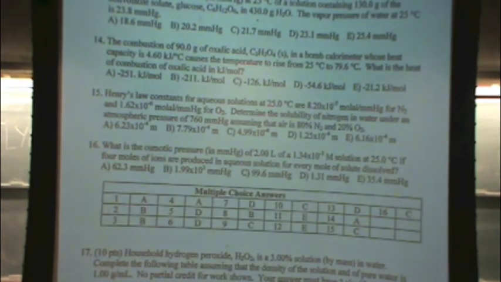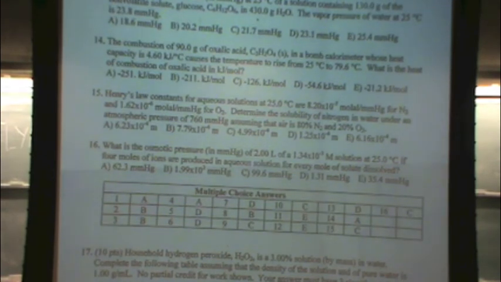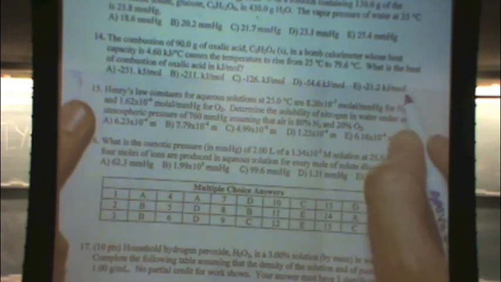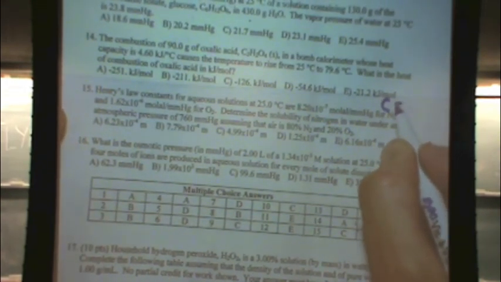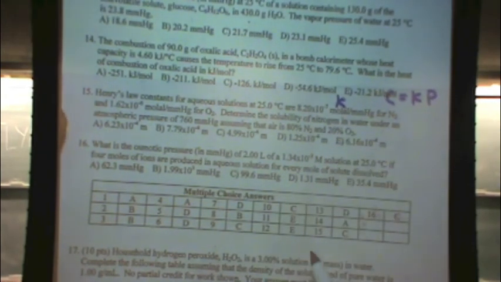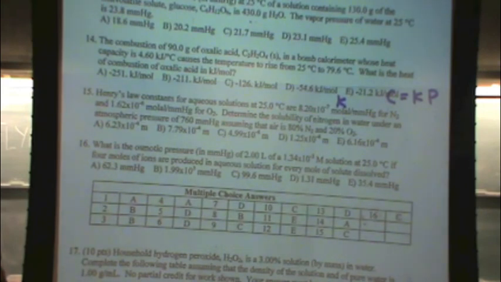Okay? And the formula would be C, the concentration, is Kp. The number they give you here, this is K. Okay, those are the Ks. So then you just need to multiply by the pressure. And since we're at 760 millimeters of mercury, the pressure, and 80% of it is nitrogen, I just say 80% of 760. That's the pressure, because it's like a partial pressure. So 80% of 760 times that K.